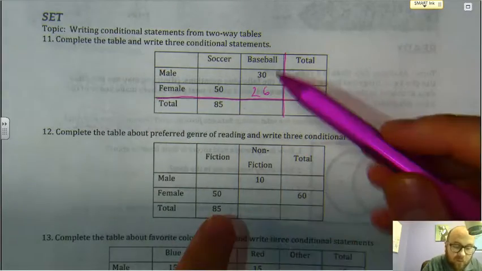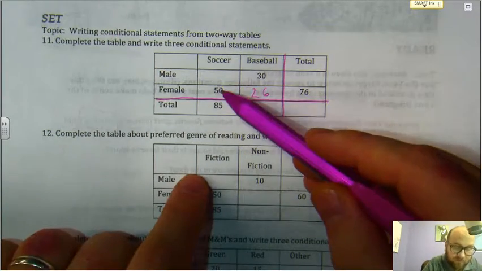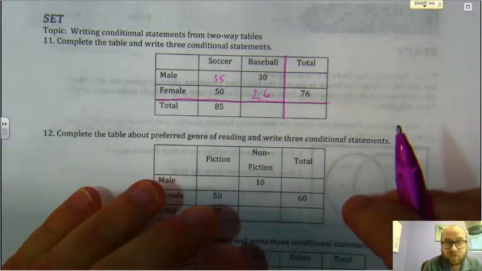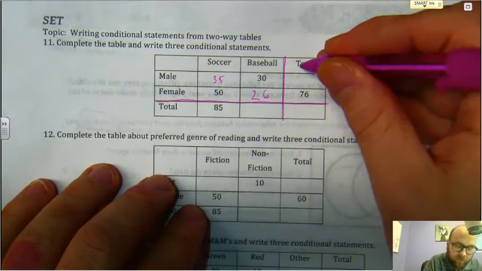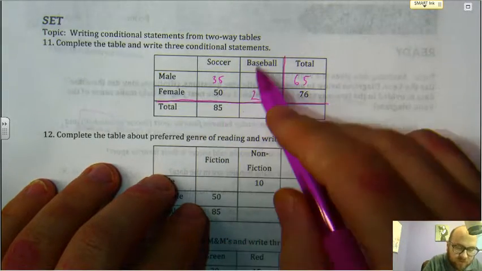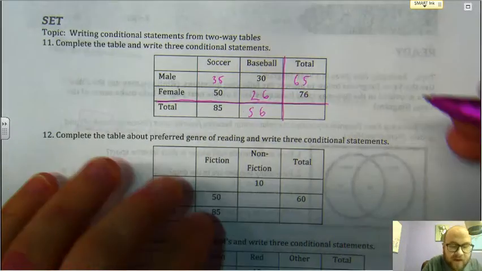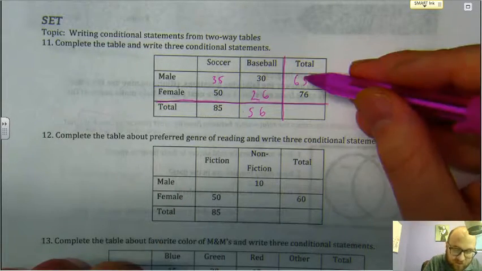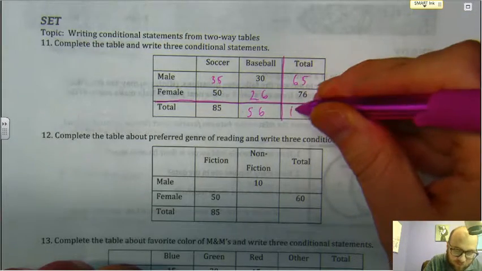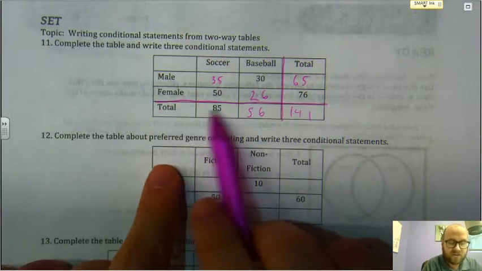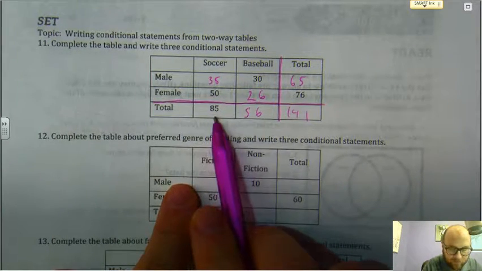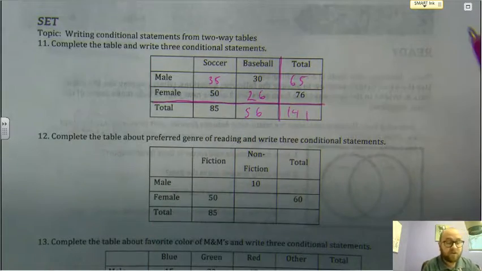Okay, and then from here we can start to figure out the rest. We know that something plus 50 has to be 85, so we know that would be 35, and then we can fill in the other marginal frequencies. 35 plus 30, that would be a total of 65 males. 30 males who like baseball, 26 females who like baseball would give us a total of 56. And then we can add both of these down. 65 plus 76 is going to be 141. And just to make sure we did it right, this total added should be 141 as well. So 5 plus 6, that'd be 11, carry the 1, 9 plus 5, 141. Great. So we did it correctly.